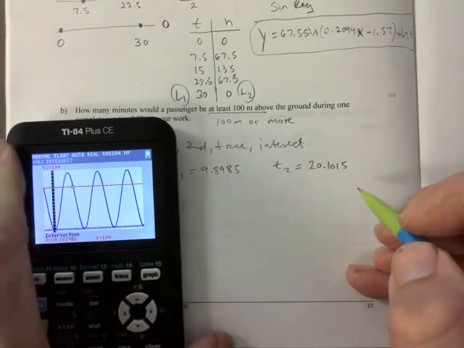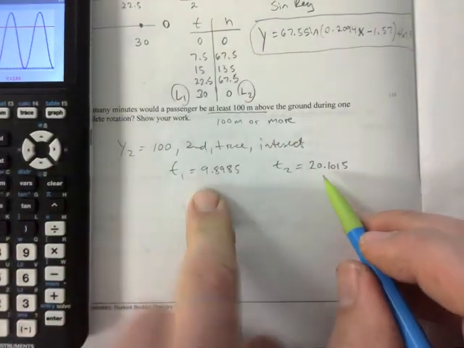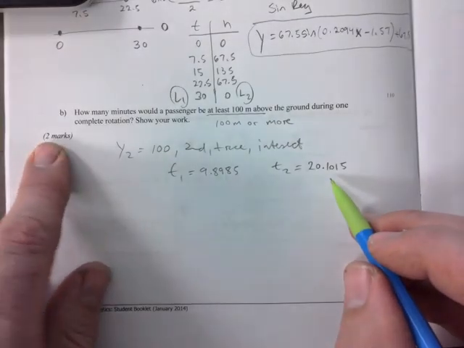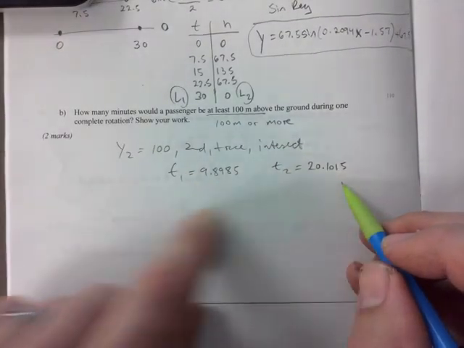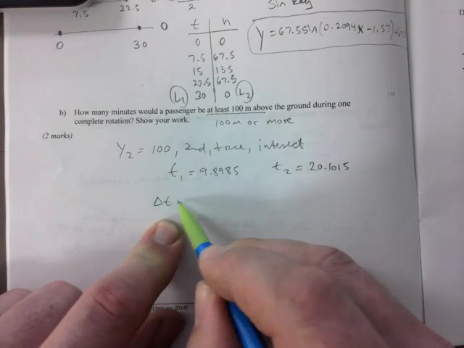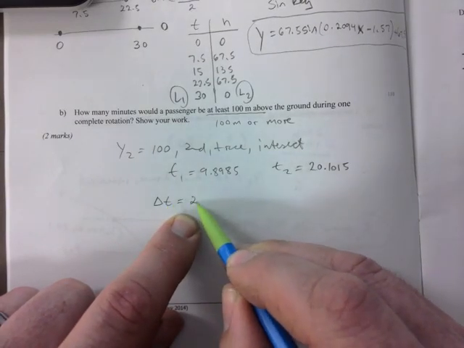20.1015. That's half a mark for each. See how it's a 2-mark question? You get half and half, and then they give you a full mark for actually subtracting them.